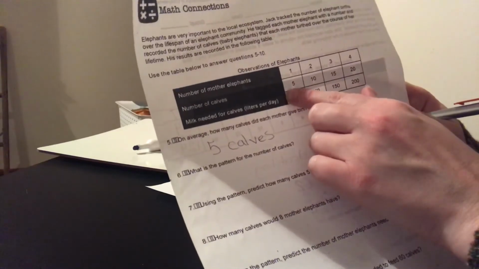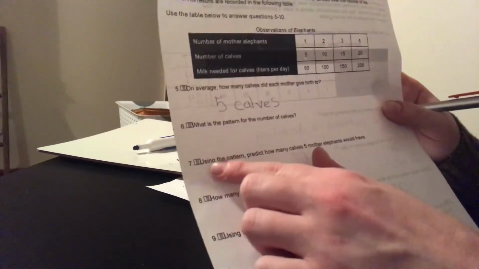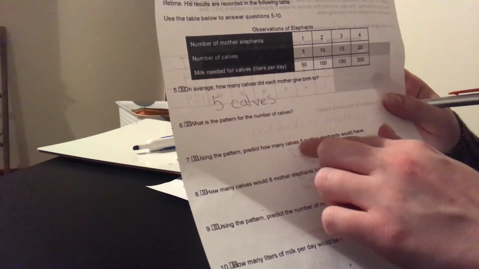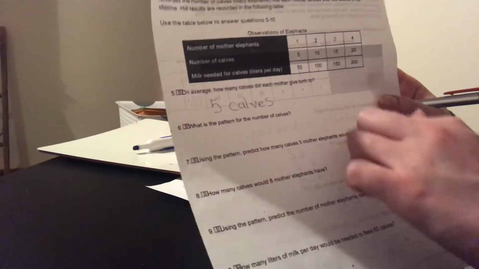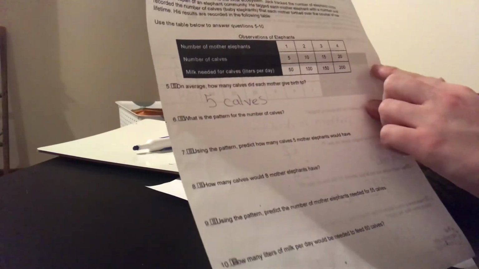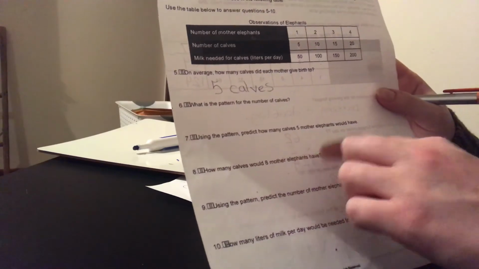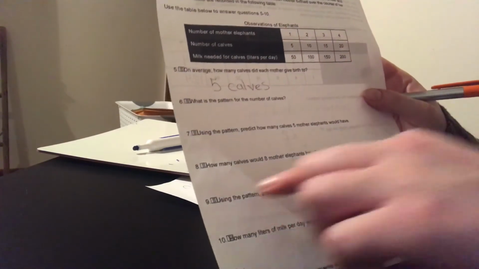So to continue your math work tonight, you're going to determine the pattern for the number of calves. So you're going to be looking at this information here in this middle bar. Number 7, you're going to use the pattern and predict how many calves 5 mother elephants would have. So you really need to extend this graph. And then number 8, how many calves would 8 mother elephants have? You need to extend the graph a little further. You're definitely going to be needing some scratch paper.